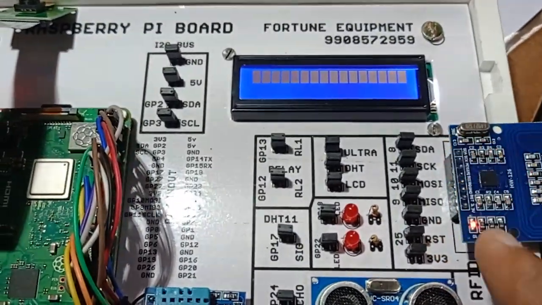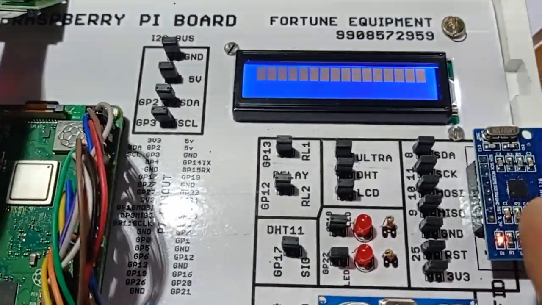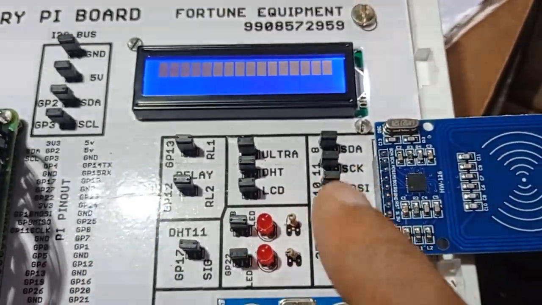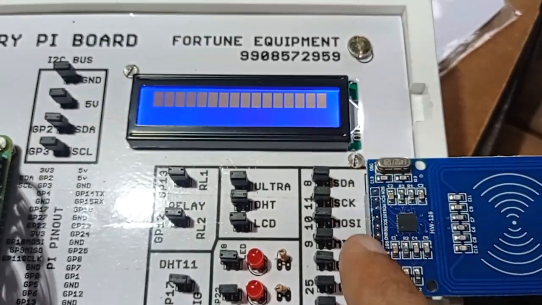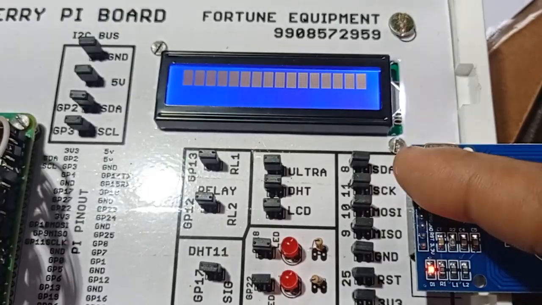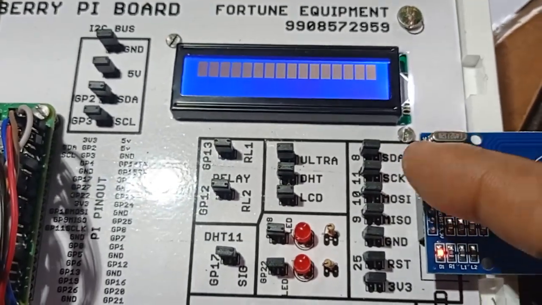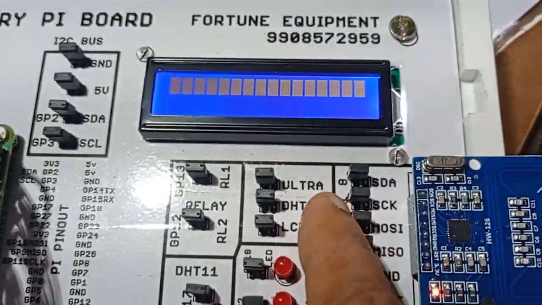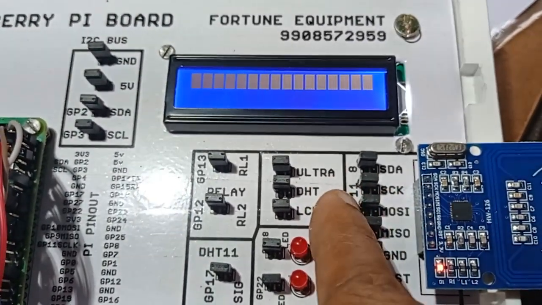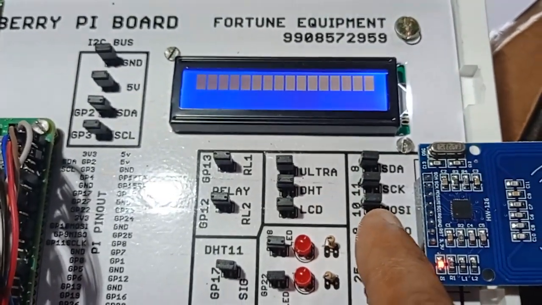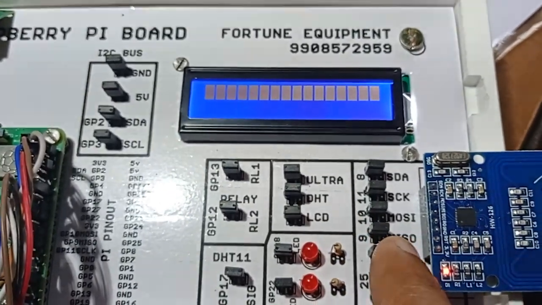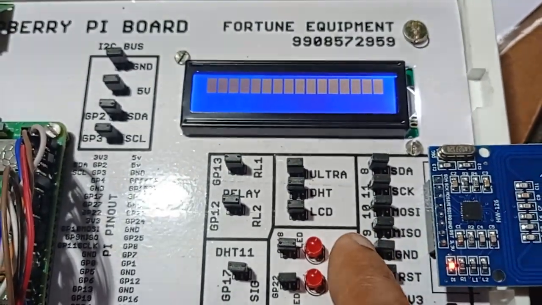Similarly, this MFRC522 comes with an SPI interface. These SPI pins are also constant for this Raspberry Pi. So the pin map is here, and these jumper caps are connected accordingly. You can see the SDA, also known as the slave select SS pin, from this card is connected to GPIO 8 on the Raspberry Pi. Similarly, the SPI clock SCK is connected to GPIO 11, master out slave in MOSI is connected to GPIO 10, and MISO, master in slave out, is connected to GPIO 9.